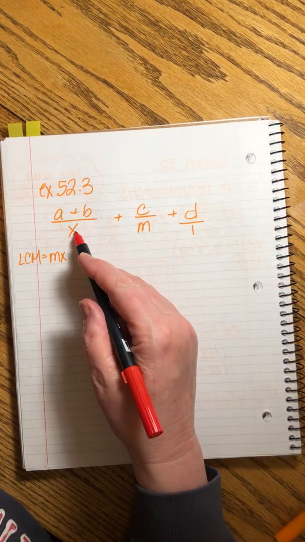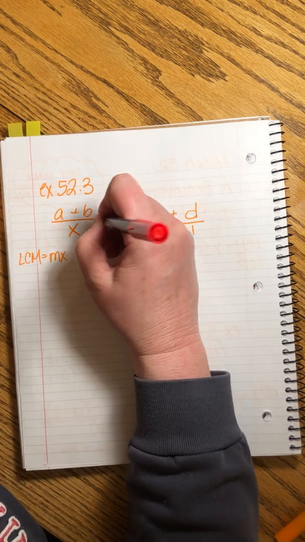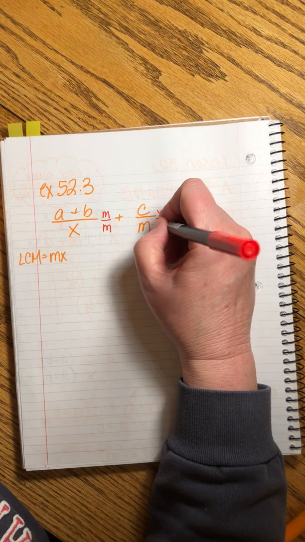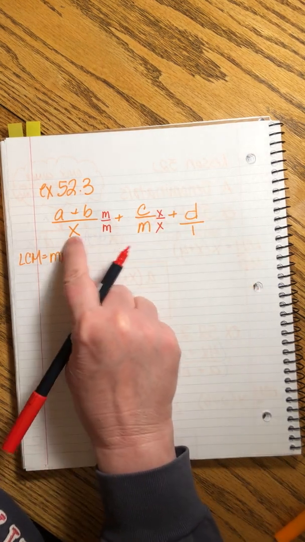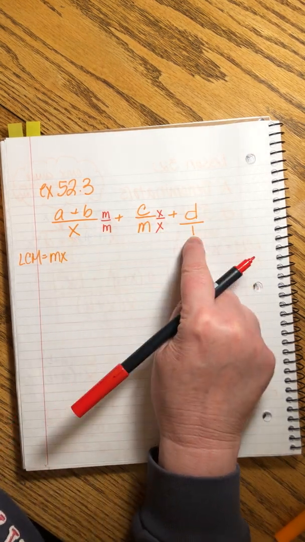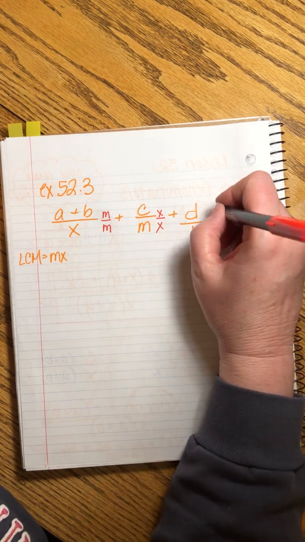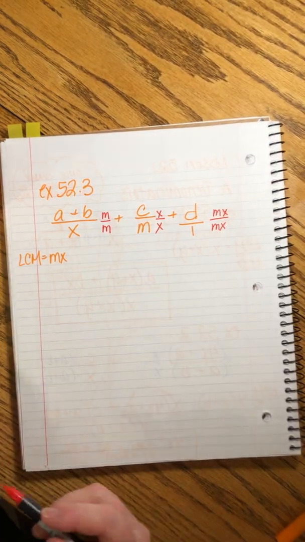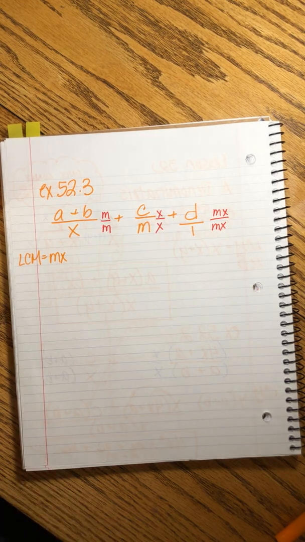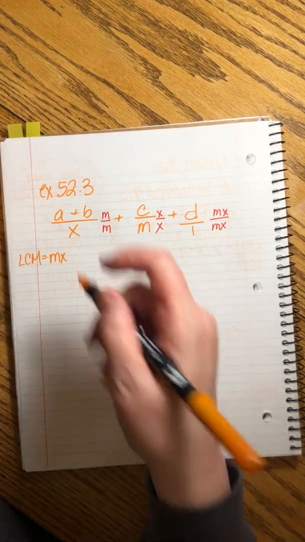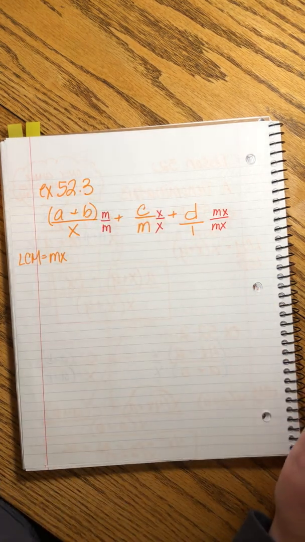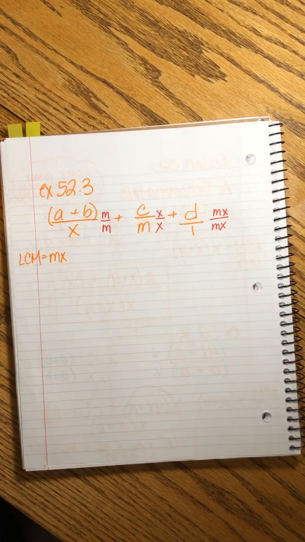All right, this first one, we need an m. This one, we need an x, right, to get our LCM in the end. x times m times x. This one just has a 1 down here, so that means we're going to have to multiply it by both parts. Make sense? And I'm going to be careful here, and I'm going to put parentheses on that because I don't want to get confused when I copy it over.